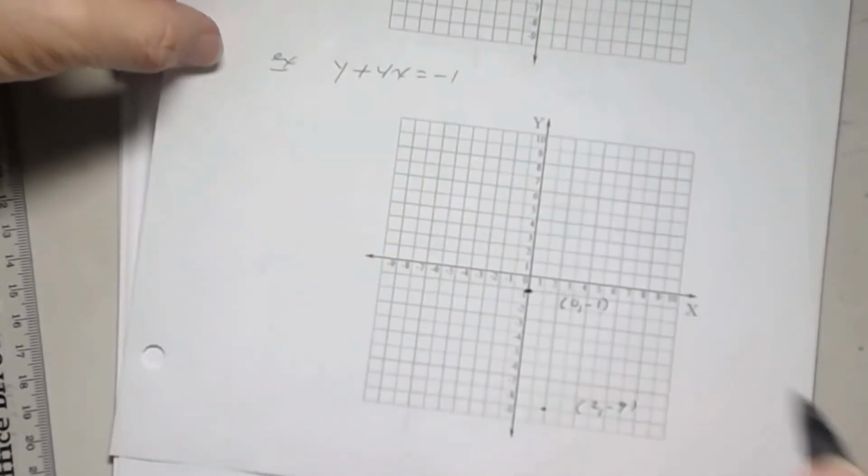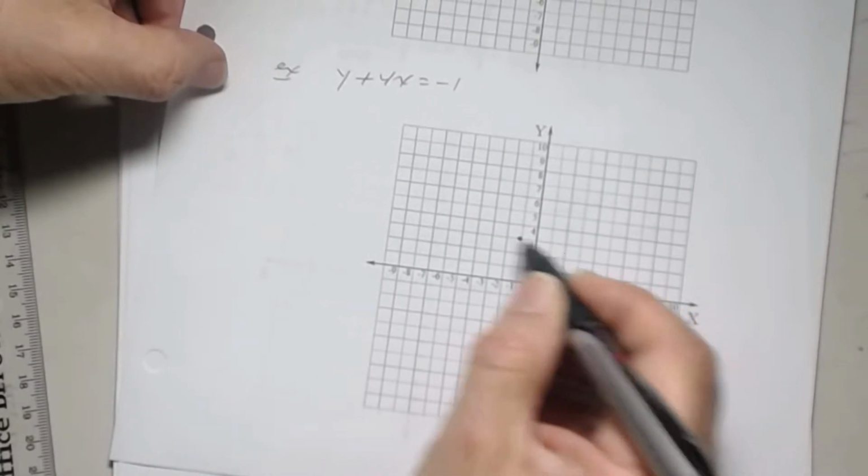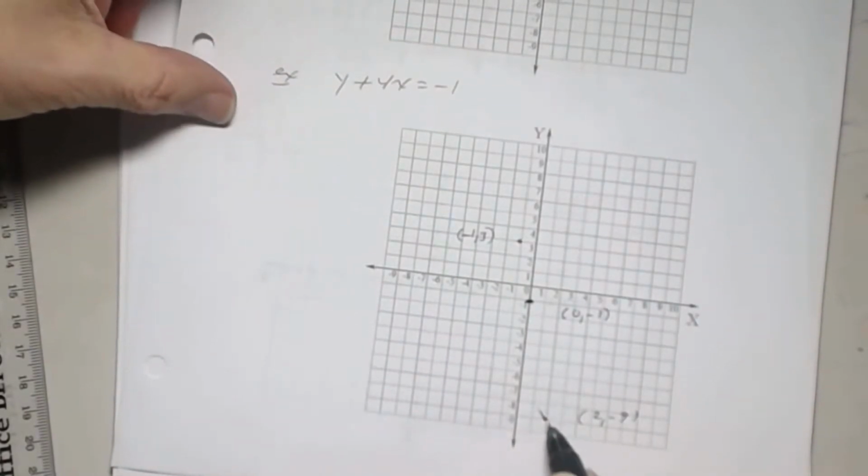and negative 1, 3. Okay? And then you plot those points. Now remember the slope. Once you get y by itself, can someone tell me what the slope is here? What's the slope? What number is it? Negative 4. Since the slope is negative, the line should be falling, right?